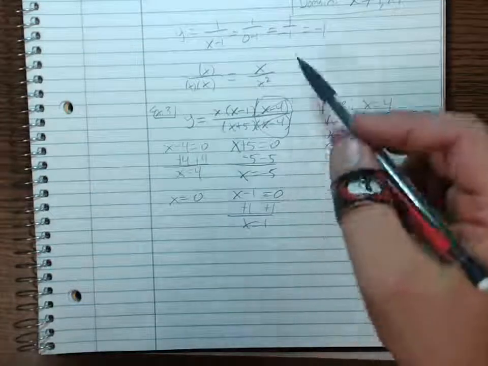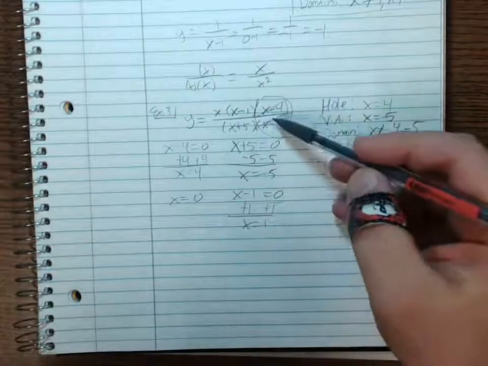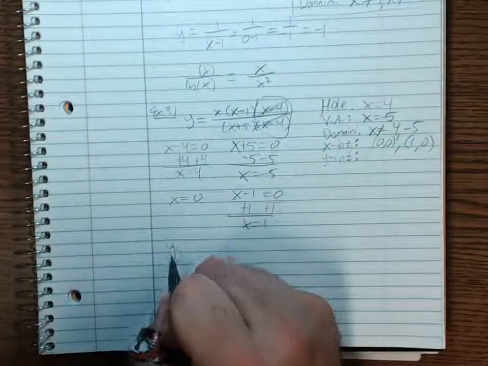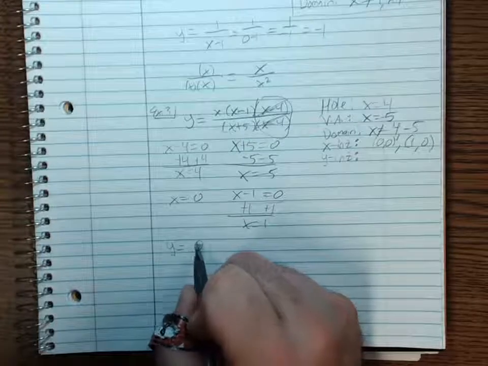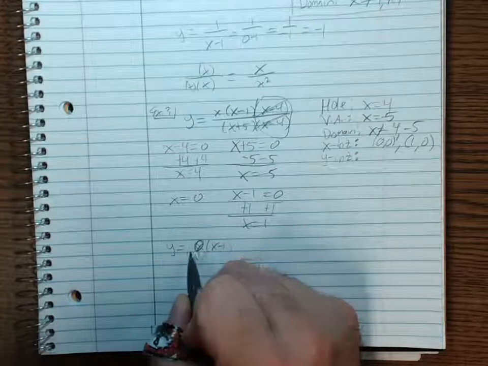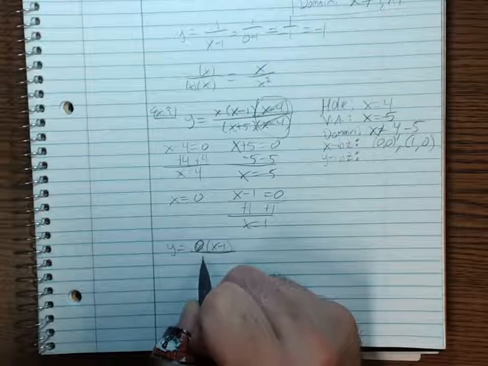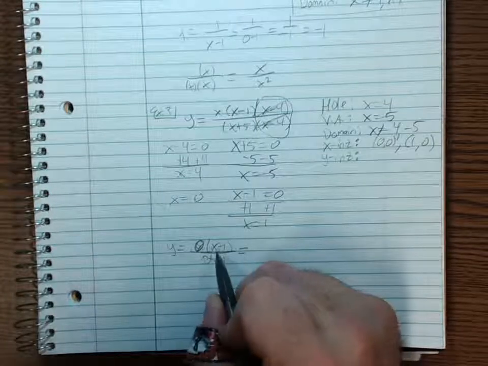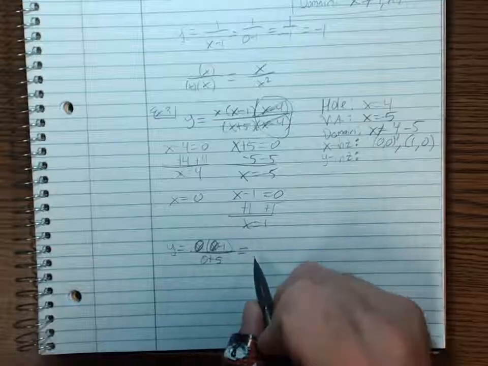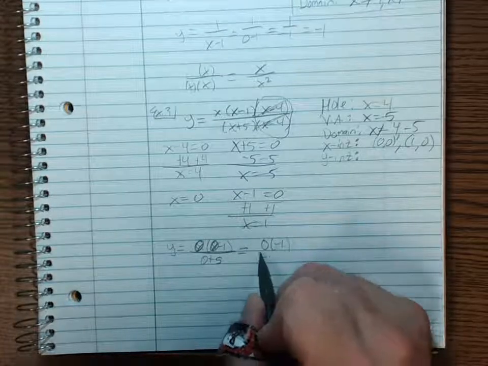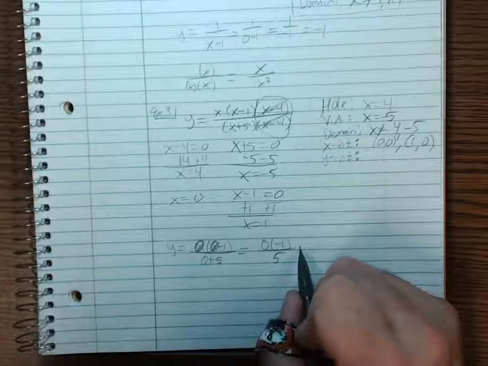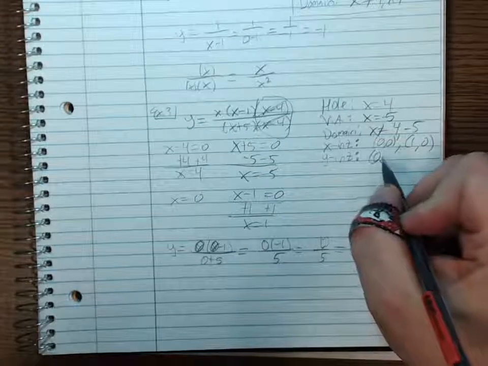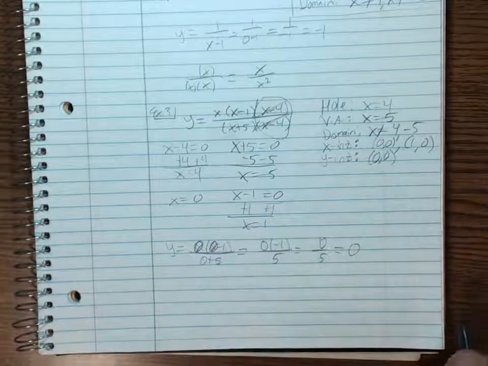So I'm actually going to come up here. We're going to get rid of these things at the same top and bottom, and I'm going to put 0 in for x. So y will equal 0 times 0 minus 1 over 0 plus 5. Whoops, that should be 0 minus 1. So I get 0 times -1 on the top and 5 on the bottom. That's 0 over 5, which is 0. So my y-intercept is 0, 0.